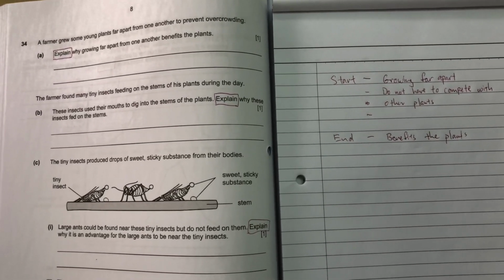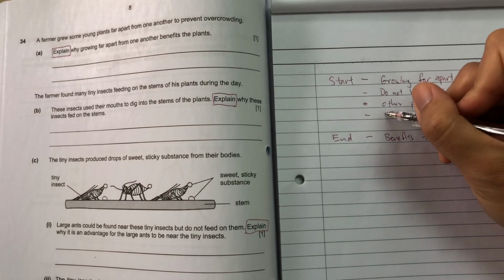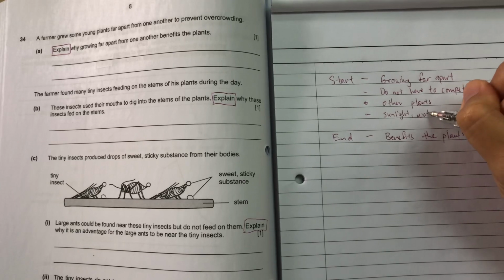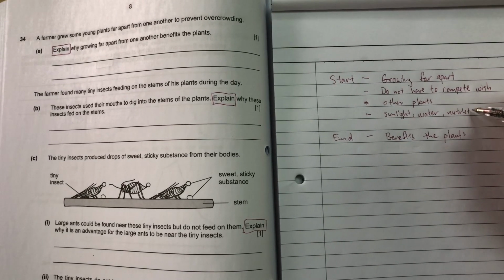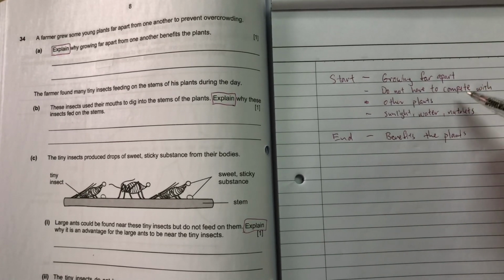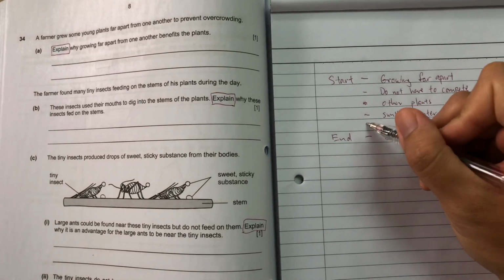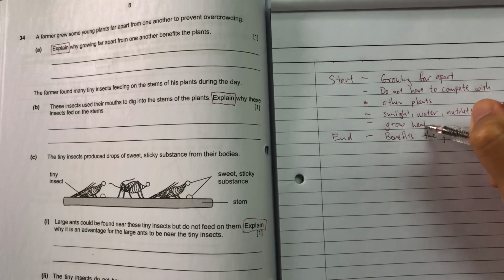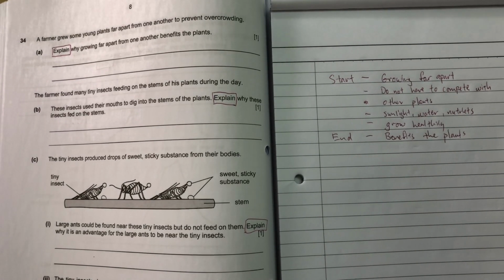They're competing for sunlight, water, nutrients, etc. And because they do not have to compete for sunlight, water, nutrients, how does it benefit the plant? They can grow healthily, or they can grow bigger, taller.